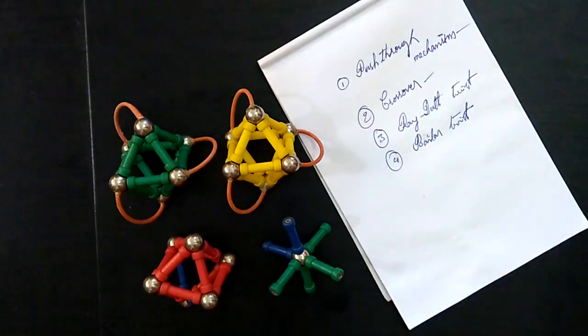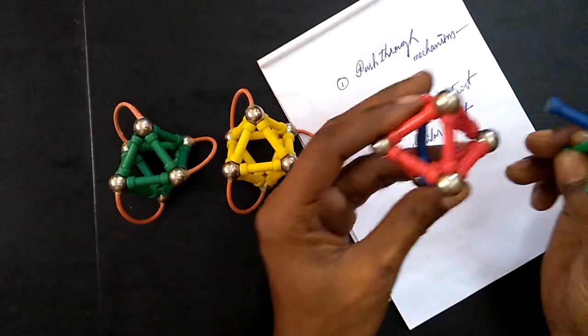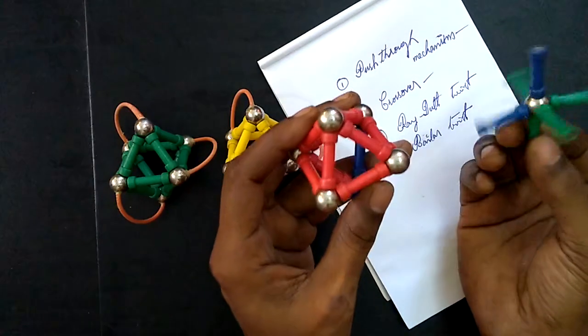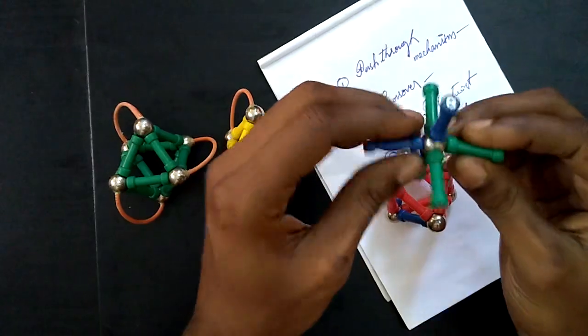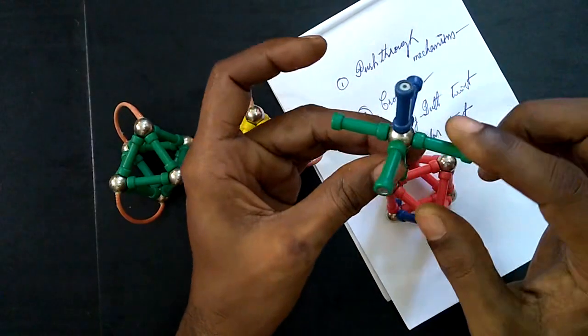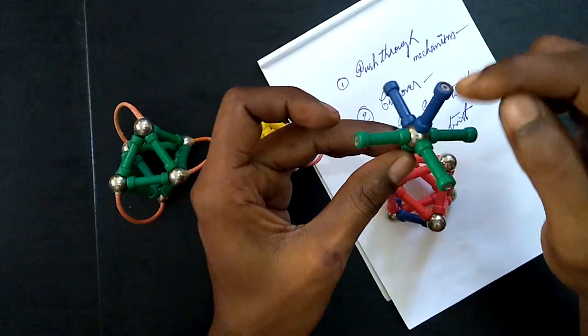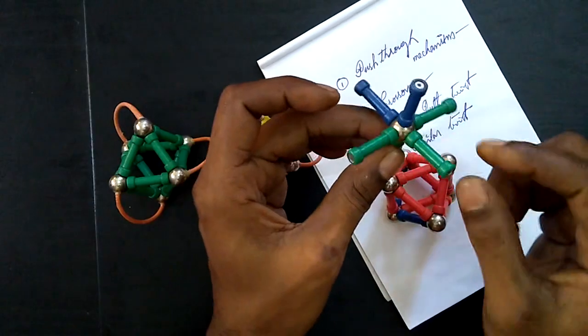But before going into that, I just would like to give a little bit of introduction about how octahedron is represented. Octahedron can be represented by these two ways. This way, one can show the bonds. These sticks represent the bonds, and I didn't put the balls representing the ligand donor atoms.